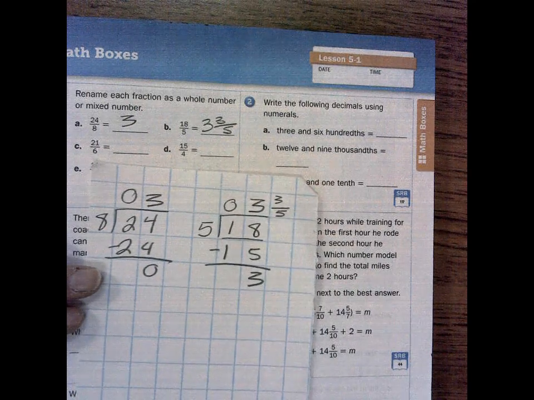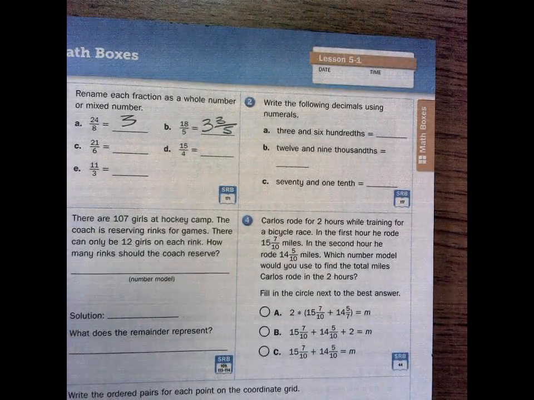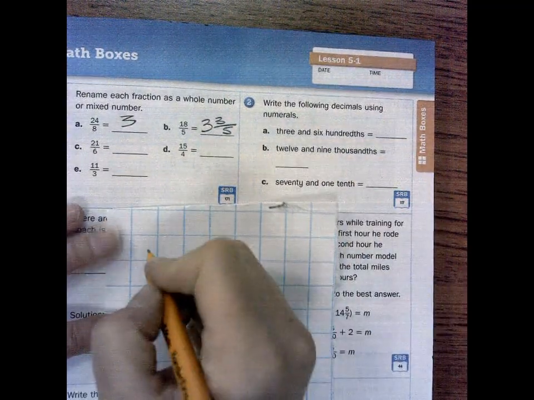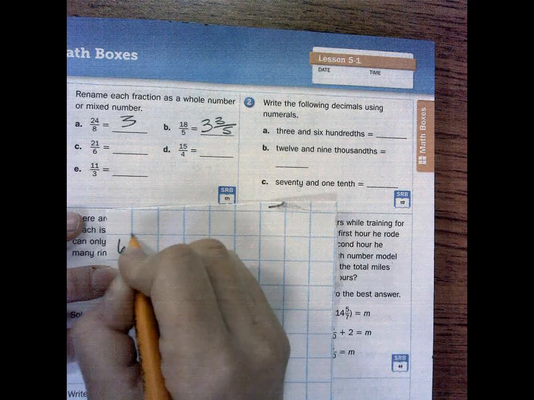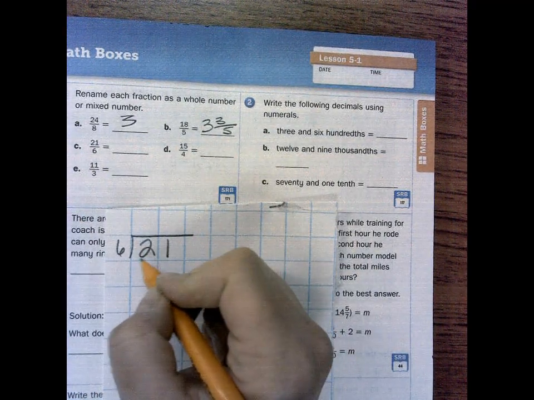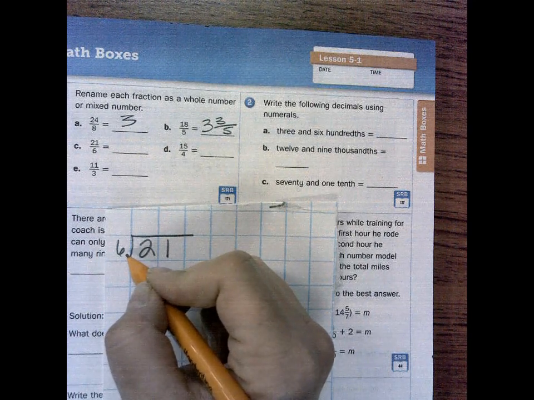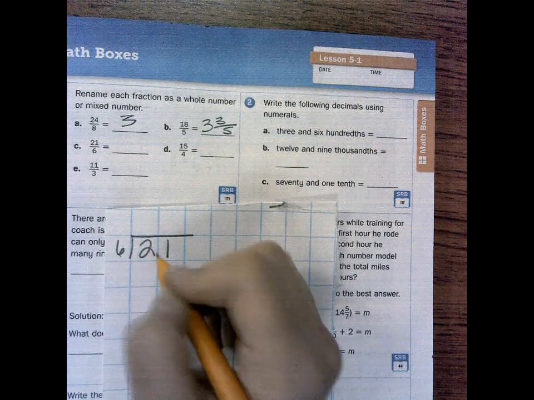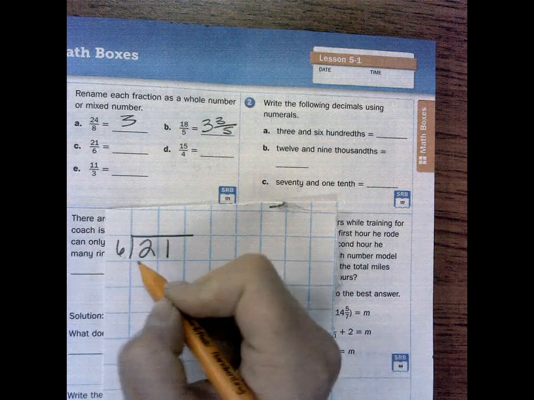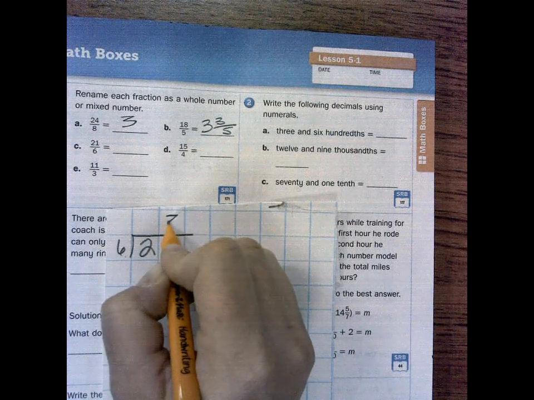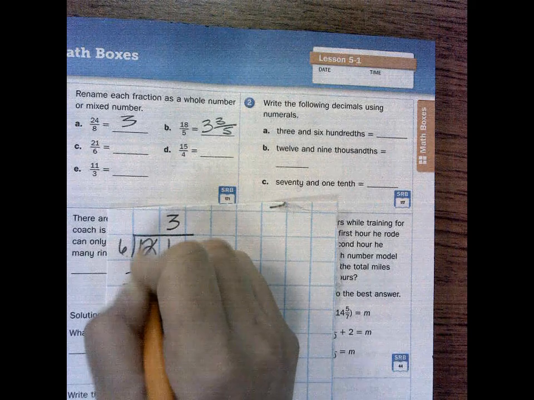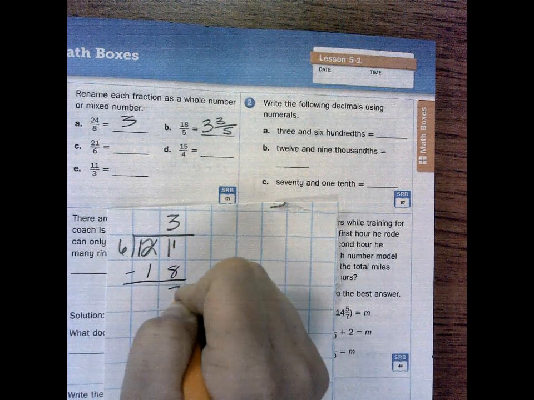All right, 21 sixths. It's like saying if I have 6 pieces that make up a whole pizza, and I have 21 pieces, how many whole pizzas do I actually have? 6 goes into 21 3 times. 6 times 3 is 18. 21 minus 18 is 3.